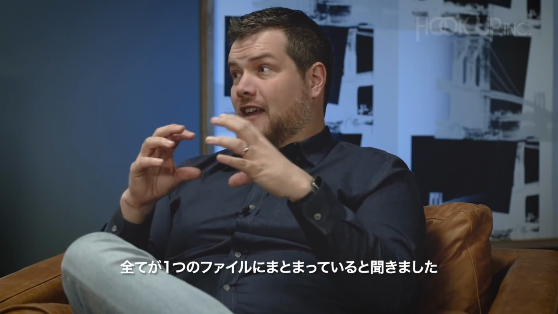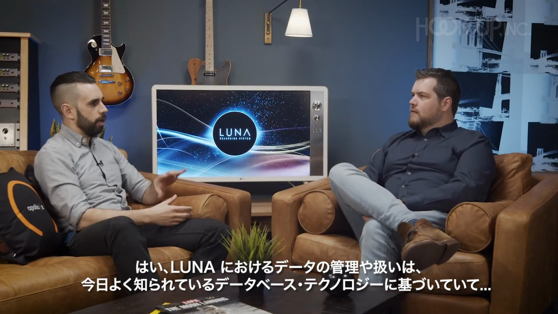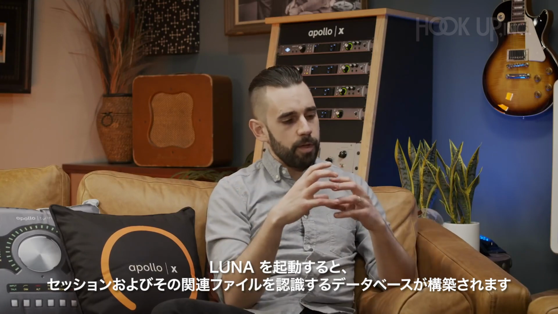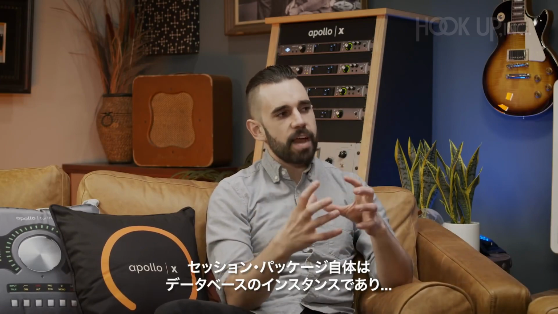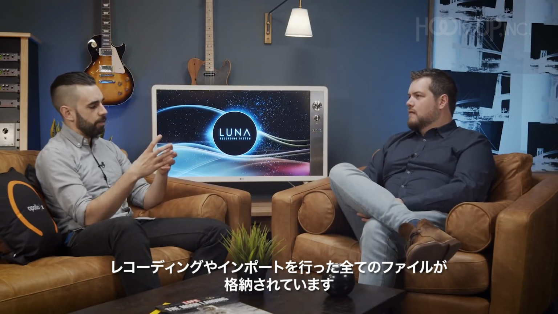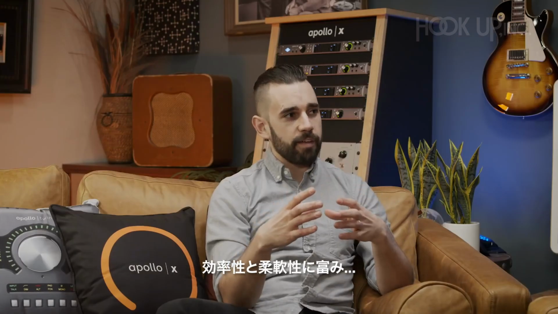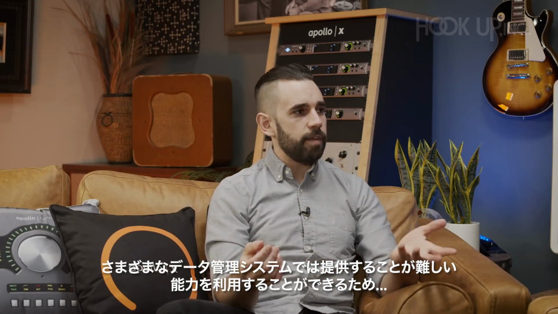I know Luna's got a very interesting file management system and that it's all happening inside of one file. How does that work? Yeah, so Luna is based on a database technology for storing and controlling data that's totally ubiquitous today. So when you run Luna on your system, there's a database that's created that knows about your sessions, knows about the files in those sessions, and then the session package itself is an instance of that database. And all of the files that you record in or import are stored in that session package. And that gives us a lot of power and flexibility over time and unlocks capabilities that are really hard to do with different kinds of data management systems.